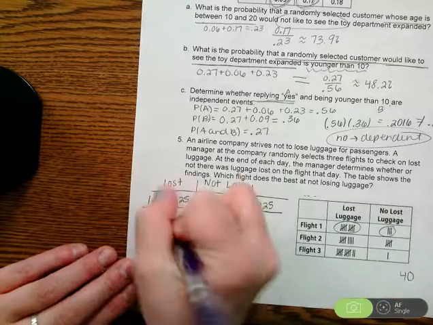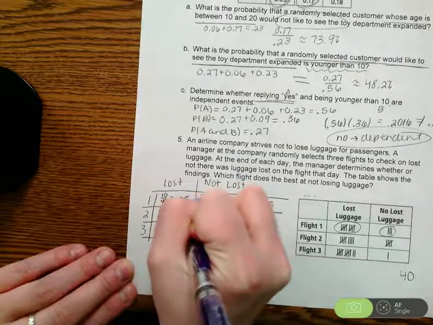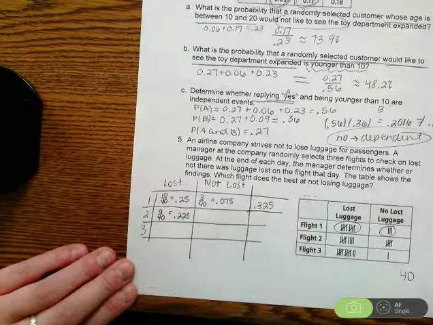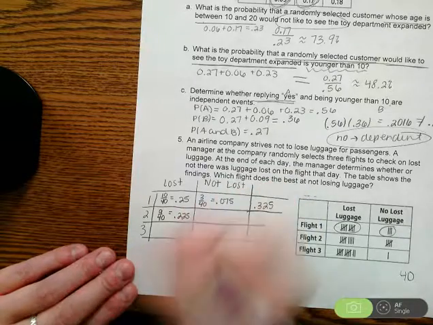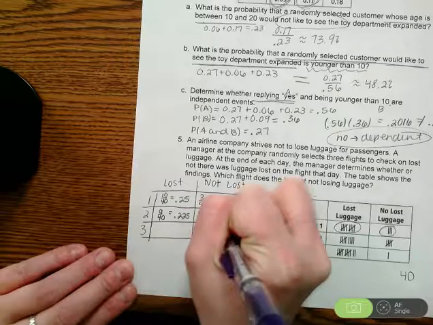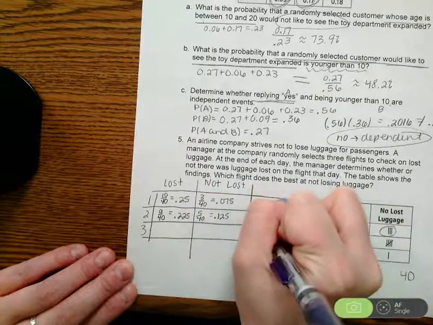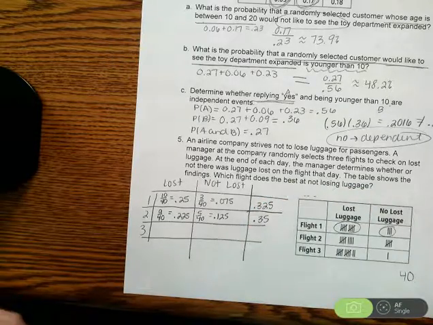Flight 2 had 9 out of the 40 lose their luggage, and that's 0.225. And that means that 5 out of the 40, which is equal to 0.125, did not lose their luggage. And if you add those up, then 35% of the people that we questioned were from flight 2.